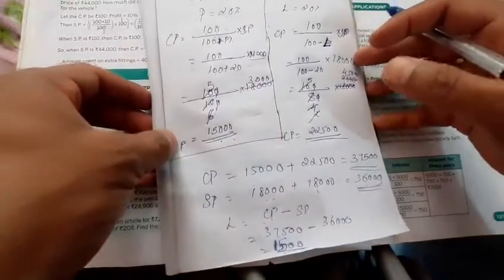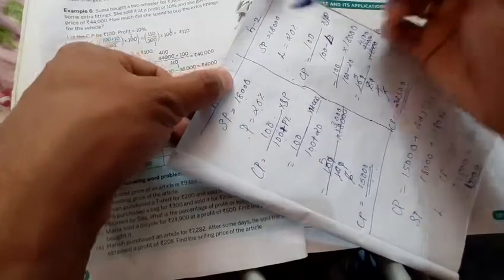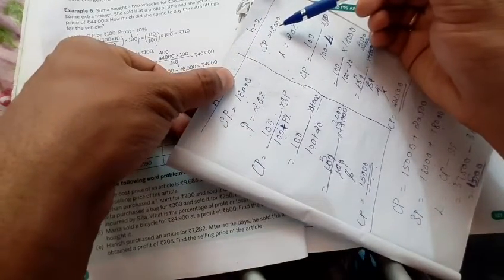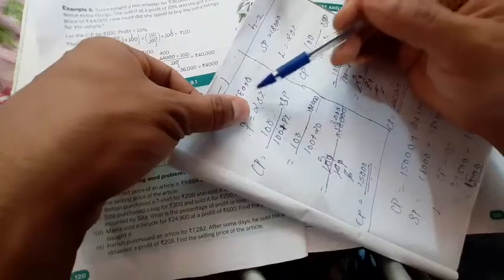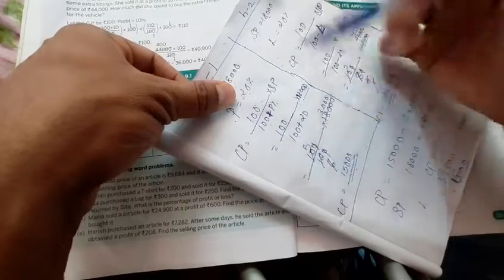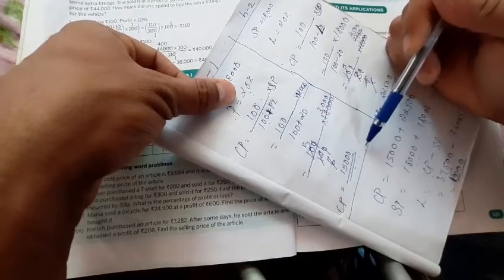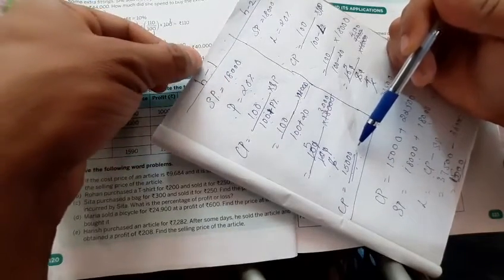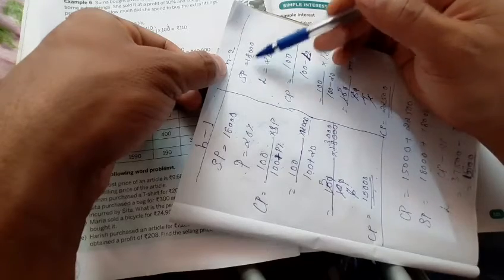Again, one more time I will explain. I have two horses. One I sold to Kushbu at 18,000 and one I sold to Debashish for 18,000. When I sold to Kushbu, I got 20% profit. From these two pieces of information we can find the cost price. We apply the equation, then we got the cost price of 15,000. That means I bought the first horse for rupees 15,000 and sold it to Kushbu for 18,000. Clear?